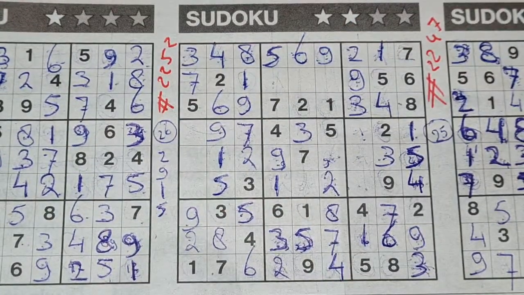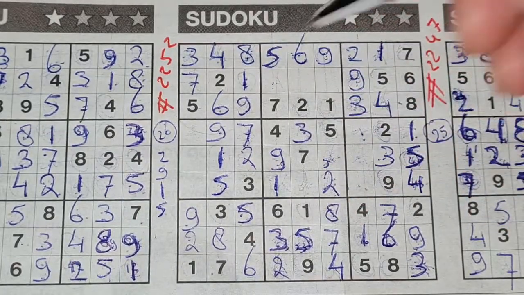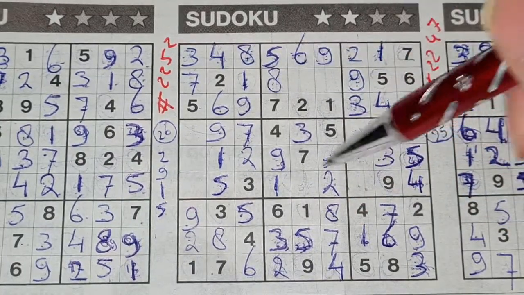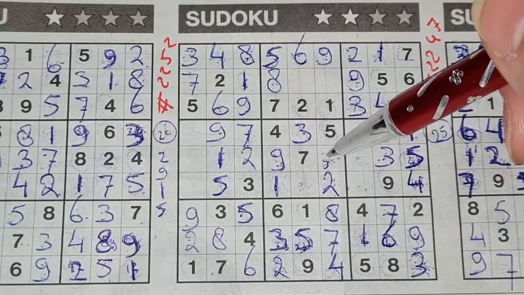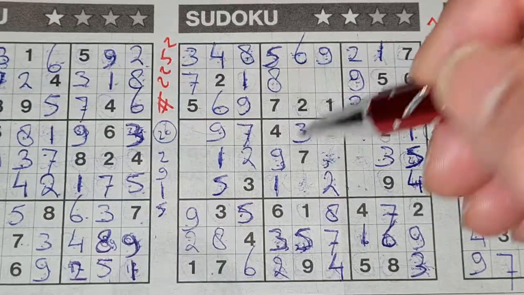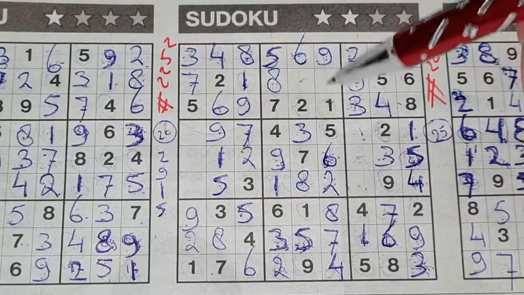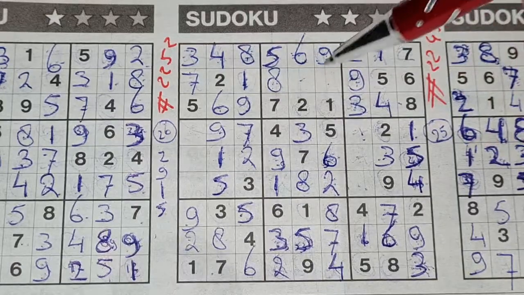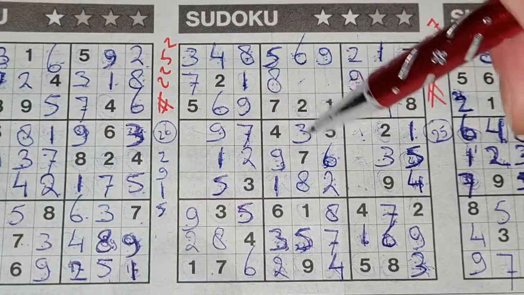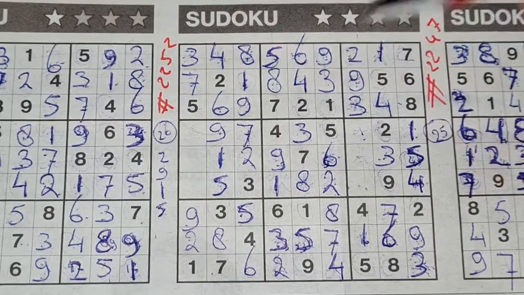Alright. One number left in this column for the number 8. 2 boxes left for the numbers 8 and 6. We see here an 8, no 8 there. 8 should be here, and the 6 goes there. 2 numbers left in this big square for the numbers 3 and 4. We have a 3 here, no 3 there. 3 should be here, and the 4 goes there.